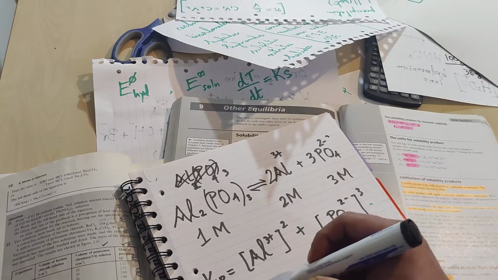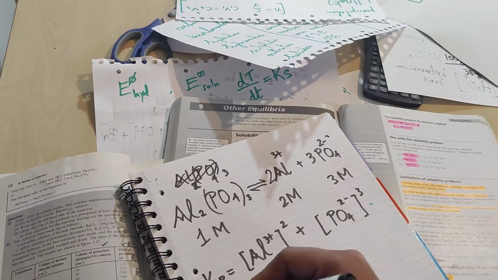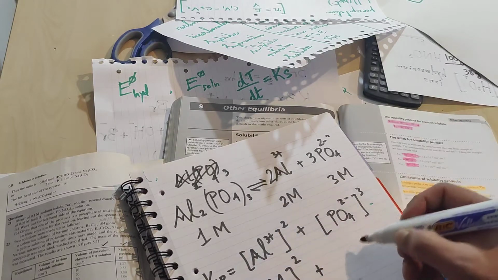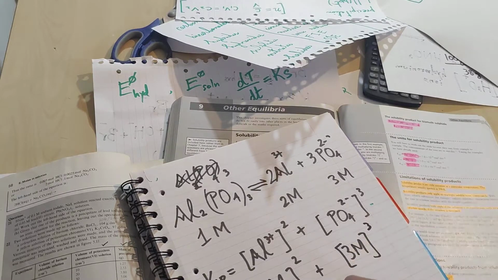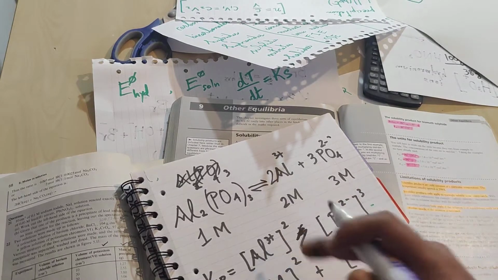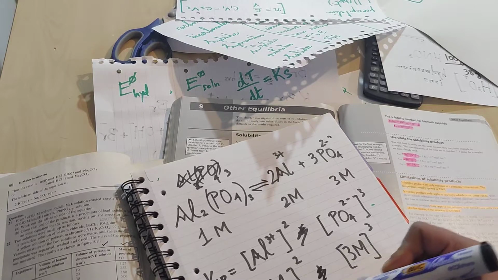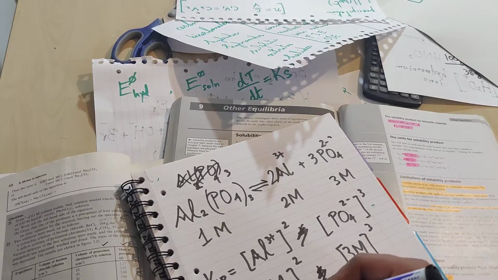So 2 molar squared, sorry, my brackets, and then 3 moles cubed. There's no addition, only multiplication, I apologize.